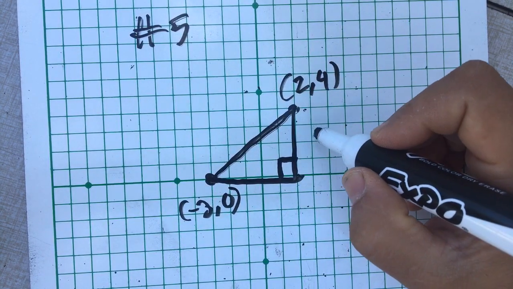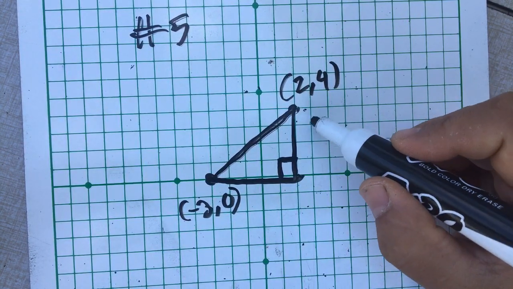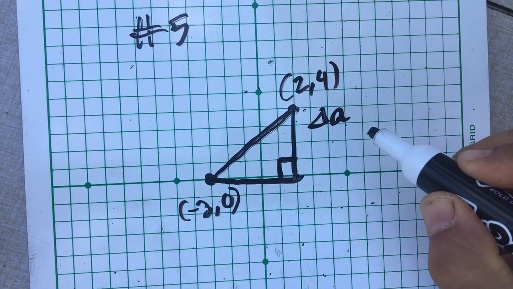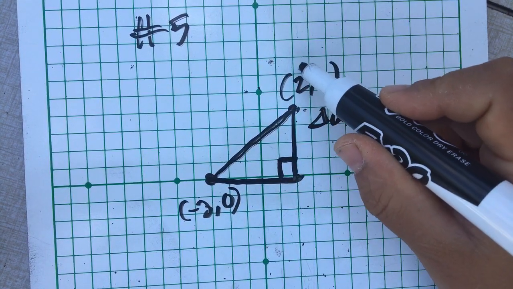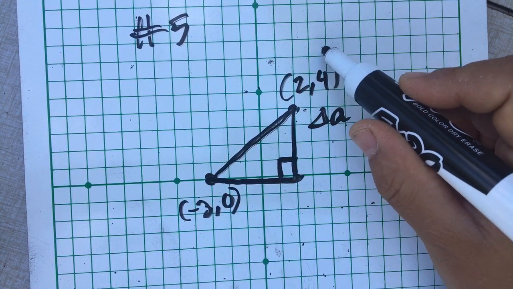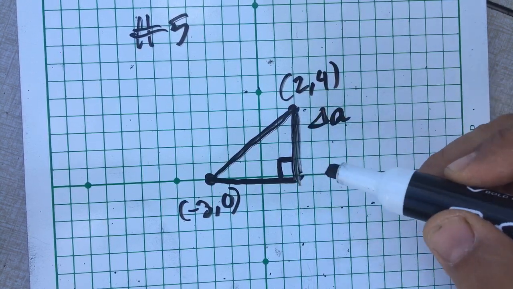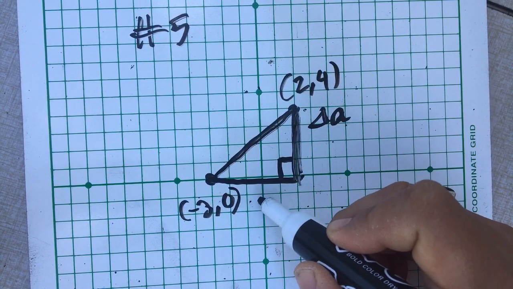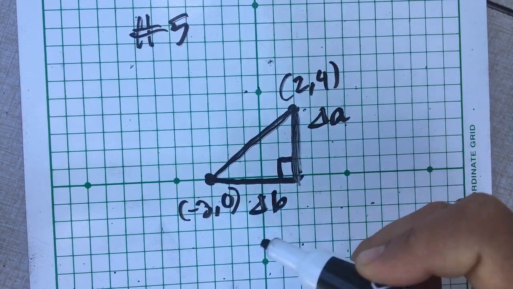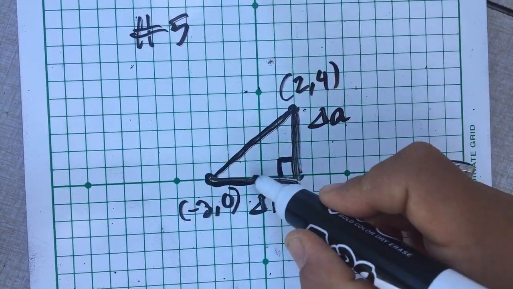Now the question then becomes, what is the change of A, right? Delta A. The change of A in the A position would be my Y values. This is my Y line. I want the change of B, the delta B. What is the delta B? Here's the change in the B line.